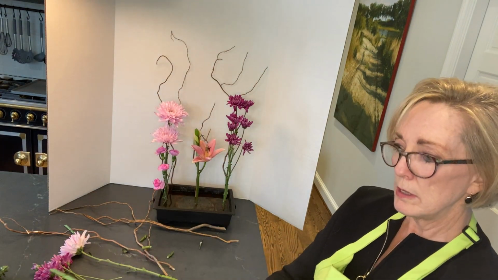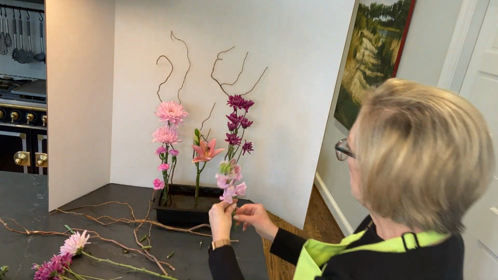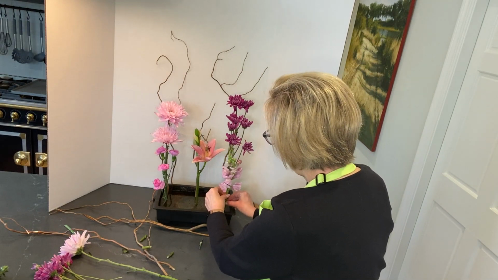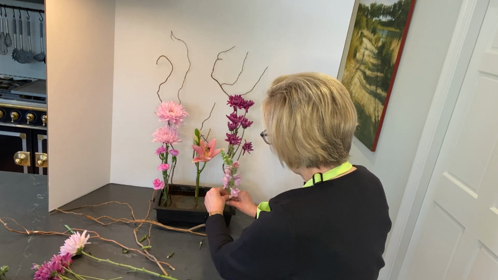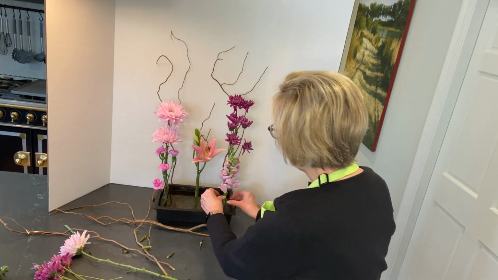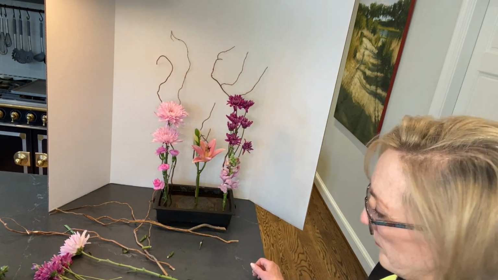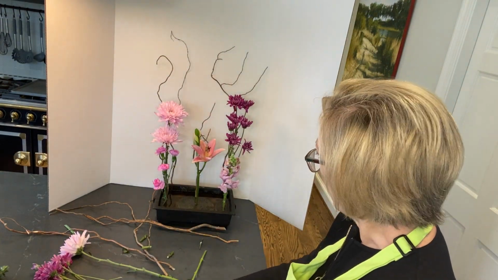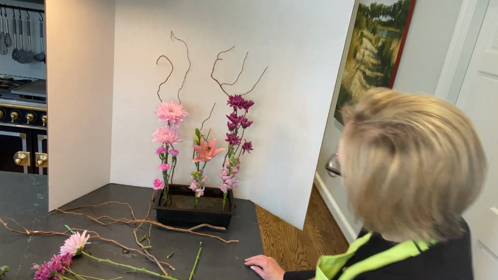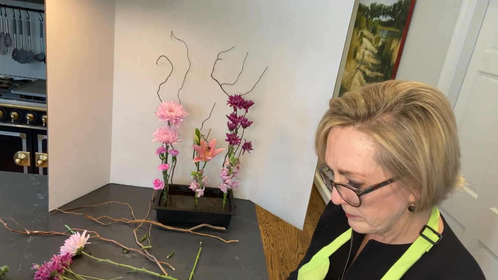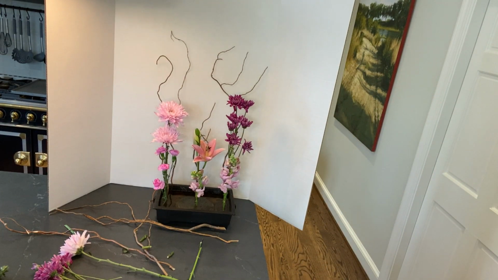I thought these were reminiscent of pearls, so I want to incorporate that. And I think that's going to be it for my 3 units.